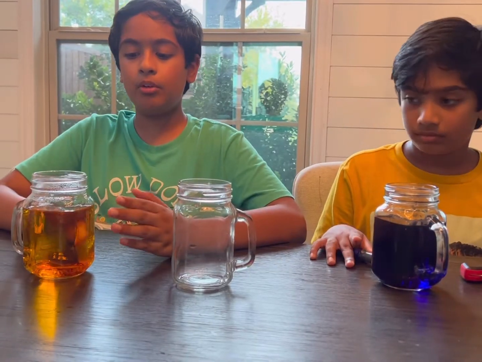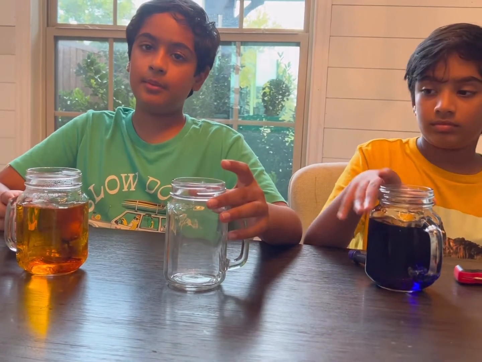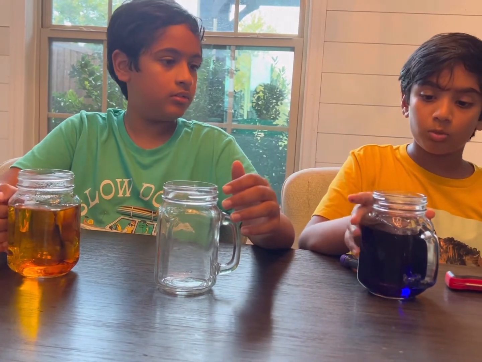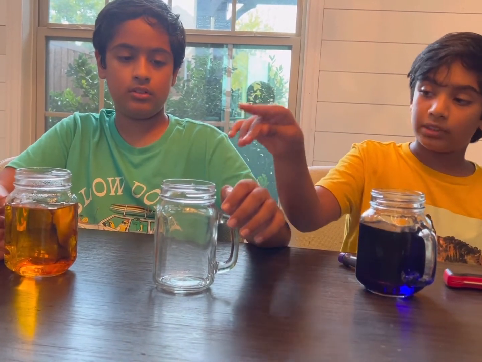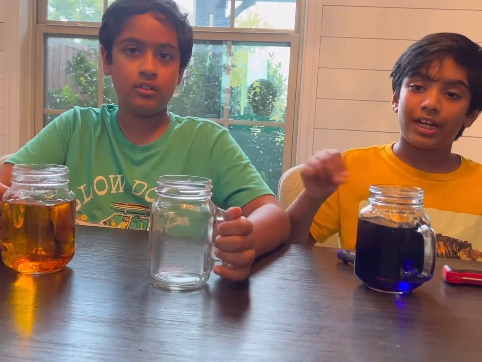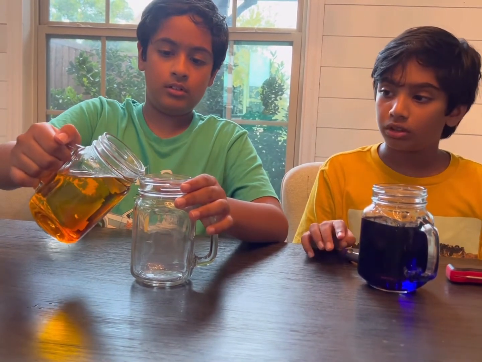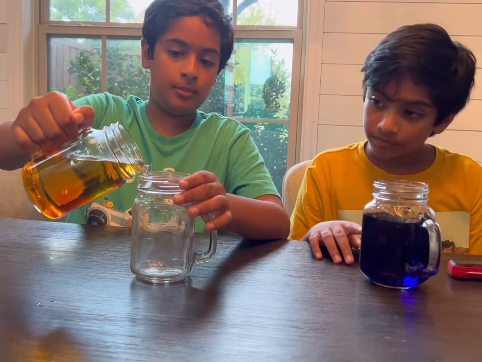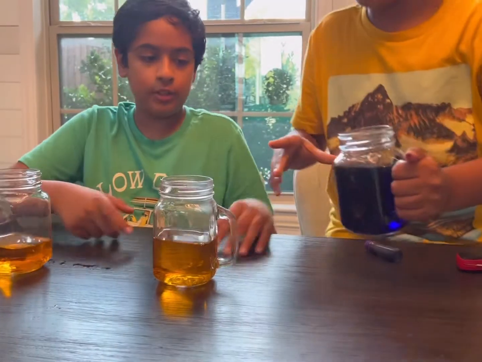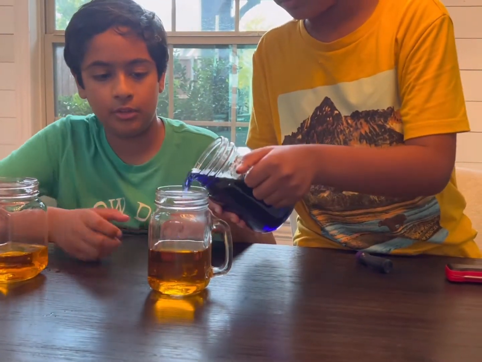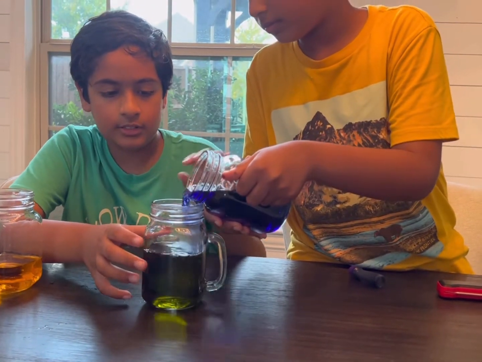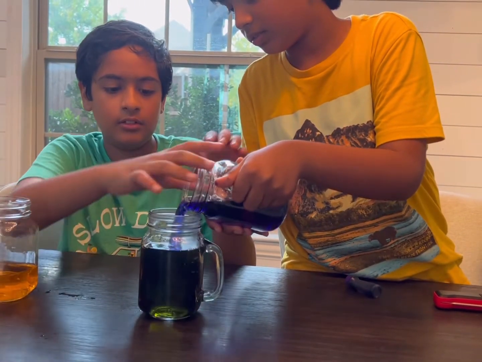So I'm going to be pouring my hot water into this empty jar. And I'm going to be pouring my cold water into this empty jar, and me and Taryn are going to share equally. So he's going to put in hot water 50 and I'm going to put in cold water 50. First, let me pour mine. Okay, so I poured some of mine. Don't pour a whole lot. I see. Yeah, it's good. I think that's good.